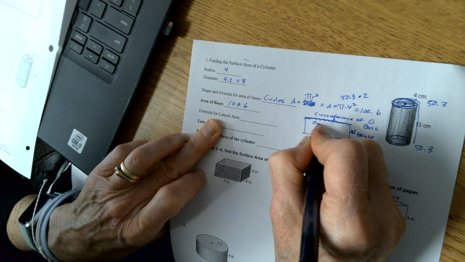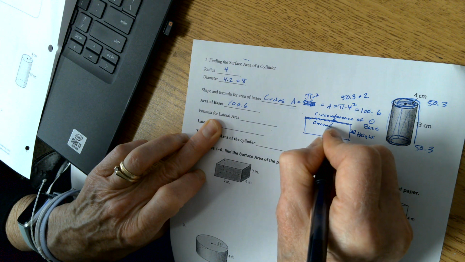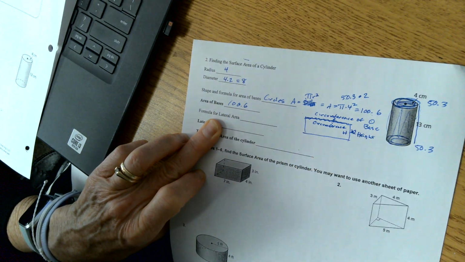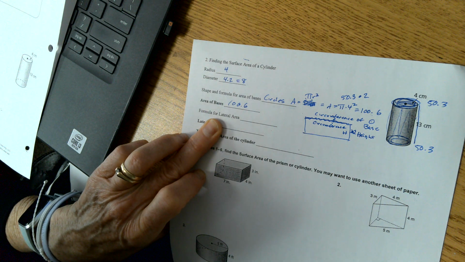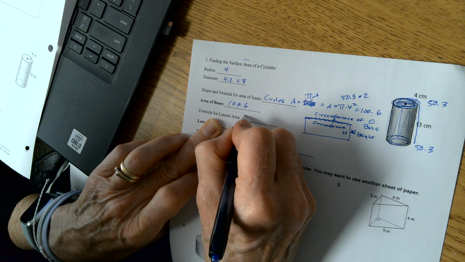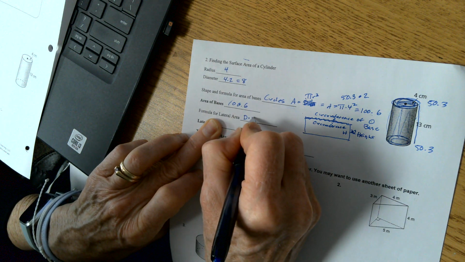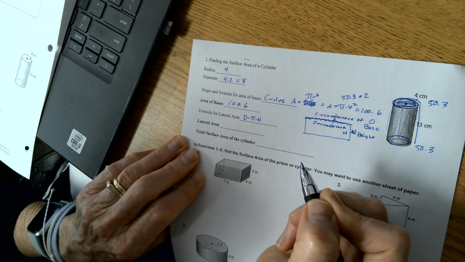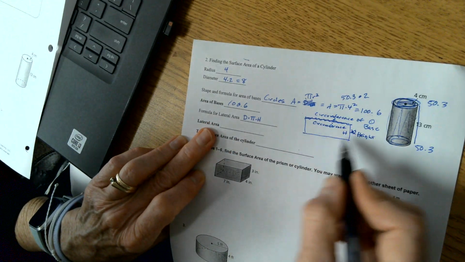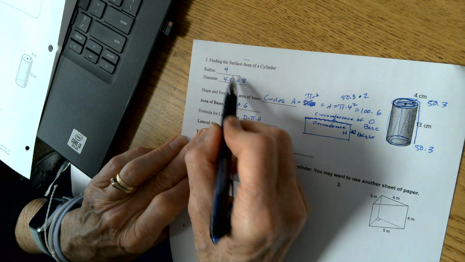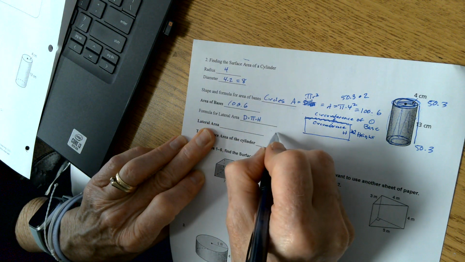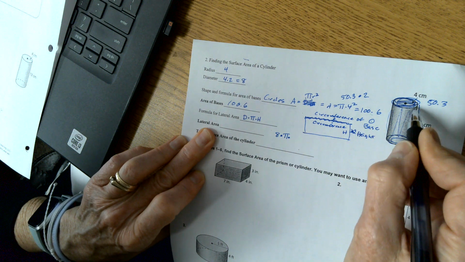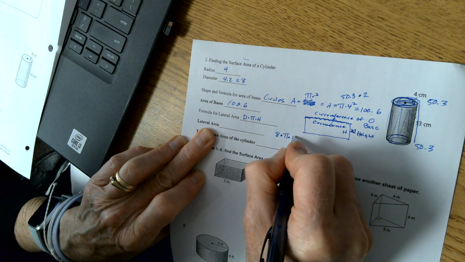So it's the circumference times the height. When I'm doing this one, it's going to be diameter times pi, that's my circumference, times my height. In this case, my diameter is 8, times pi, times my height, which is 13.